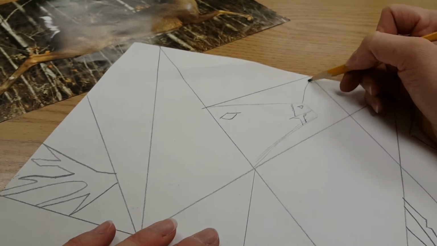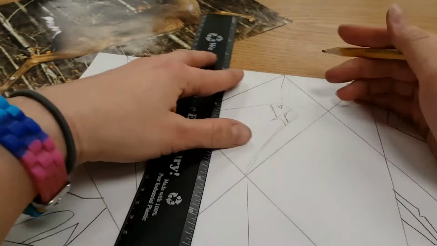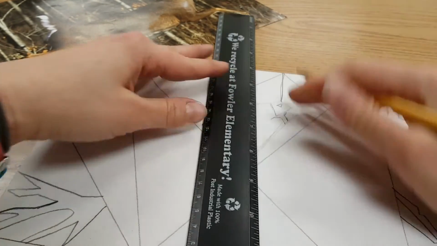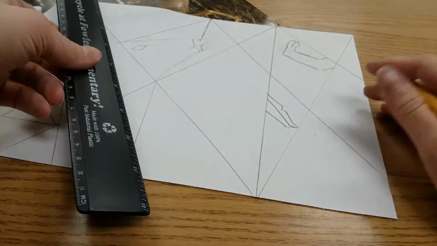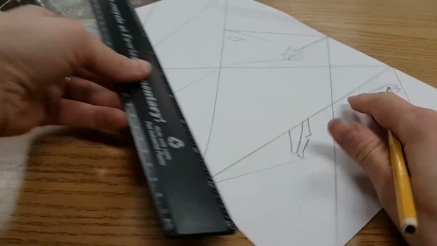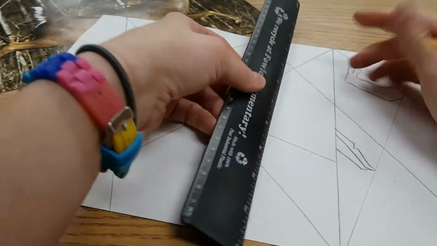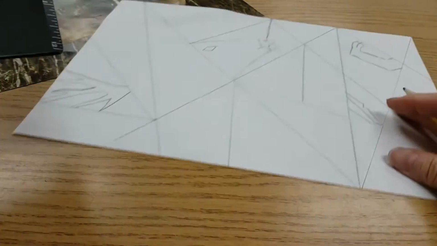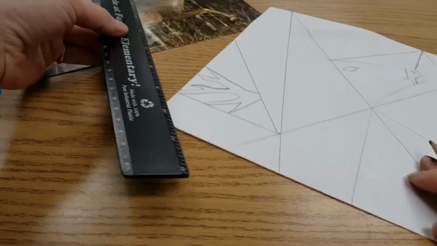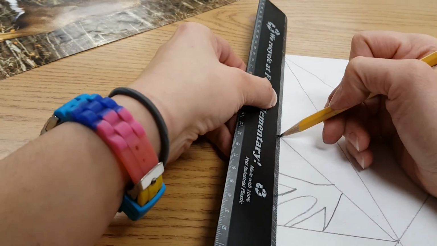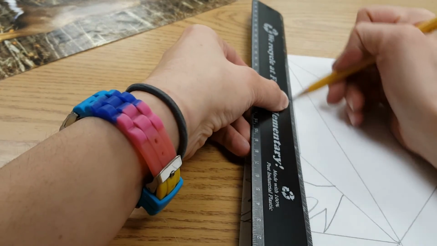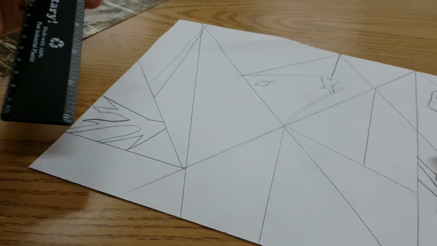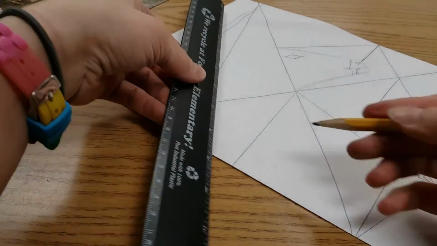And once you're at this point, you can always add other lines to it to help hide what you just made in the picture. And as I stated earlier, don't get too small.